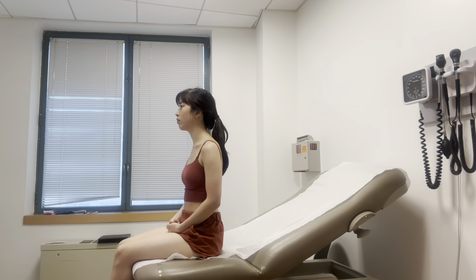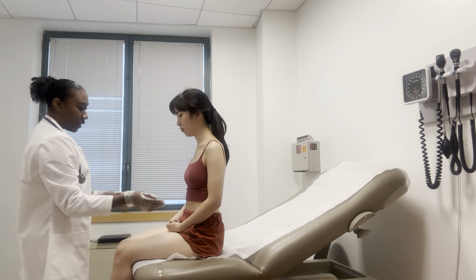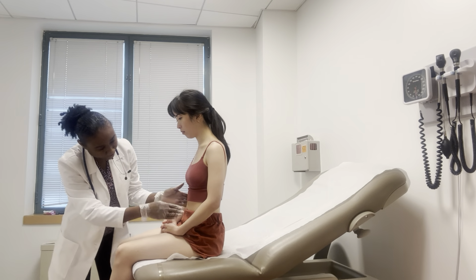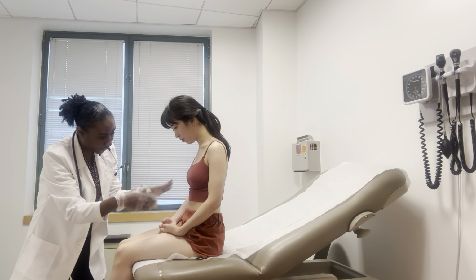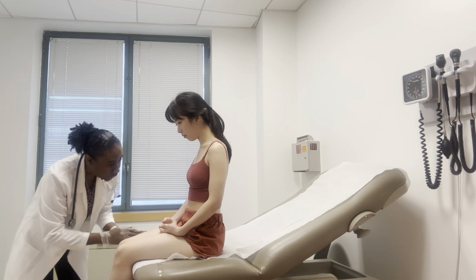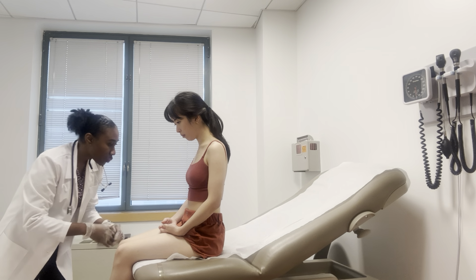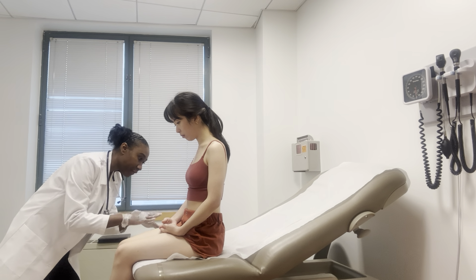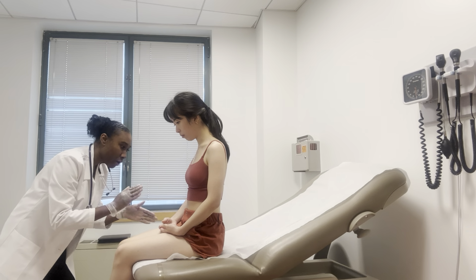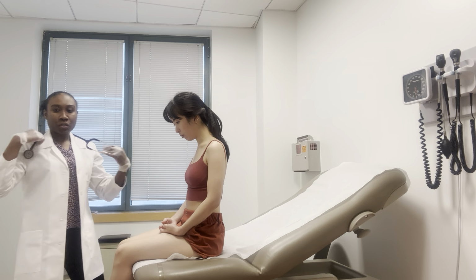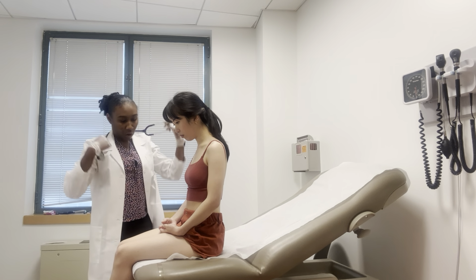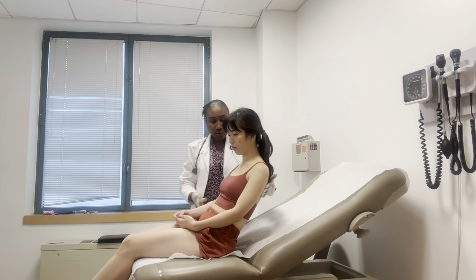Okay, so now I'm going to be assessing the abdomen. Excuse me. Okay, so no rashes, the abdomen is symmetrical, flat contour, no lesions noted, no swelling, skin color is evenly distributed, no signs of hyper or hypopigmentation. So I'm going to be percussing all 4 quadrants. I'll have you lay down.